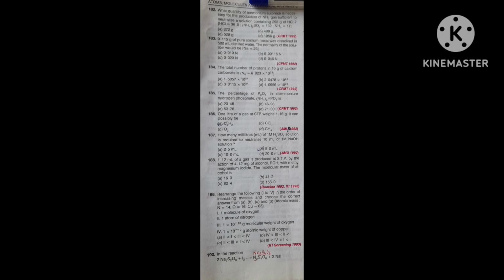And the third statement is 10 to the power minus 10 gram molecular weight of oxygen. You know that 1 gram molecular weight is equal to 32. Then 10 to the power minus 10 gram molecular weight will be 3.2 into 10 to the power minus 9. Now it is more than the first two.